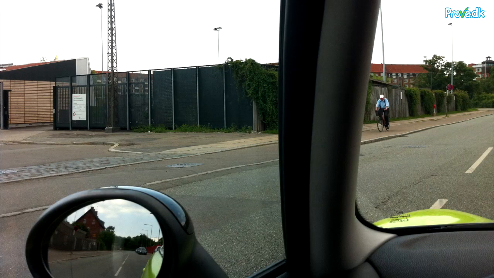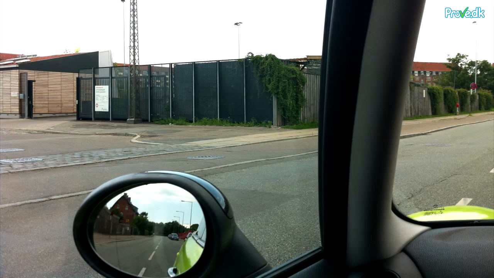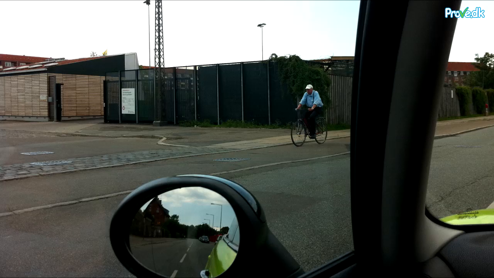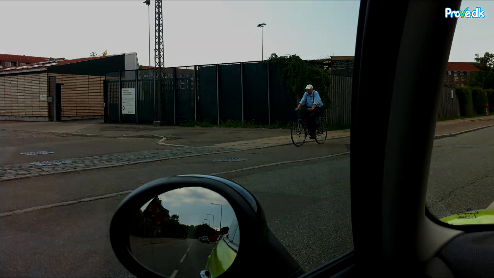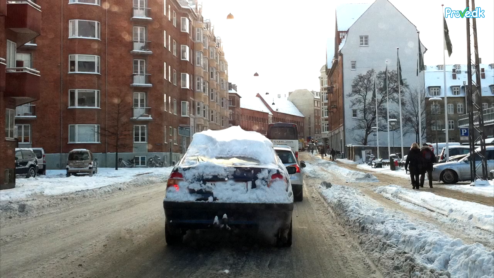In this situation, the window frame is making a blind spot and hides the cyclist. The cyclist is visible again. Back glass is covered in snow and it is against the law and irresponsible to drive a car in this condition.